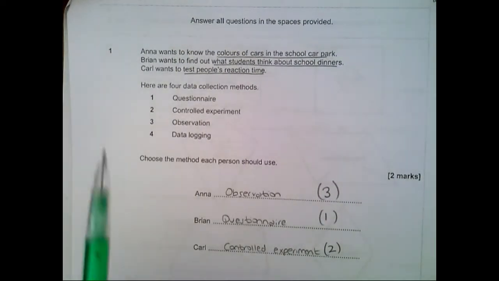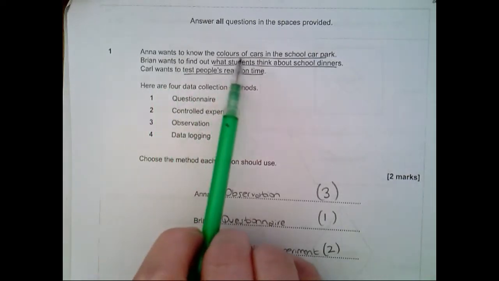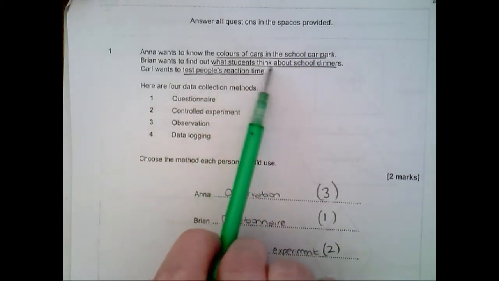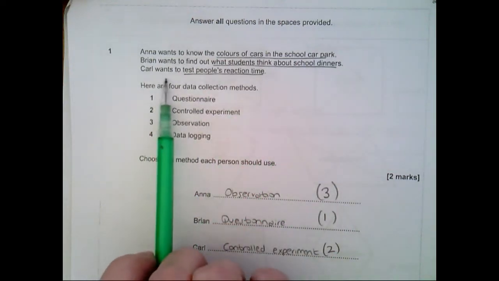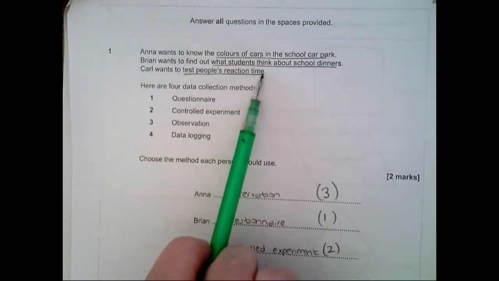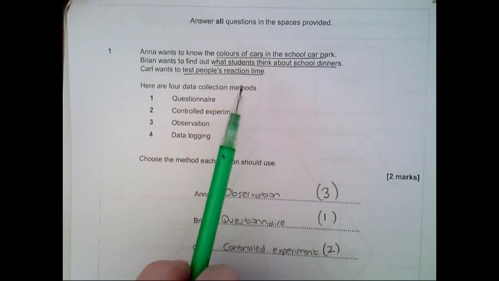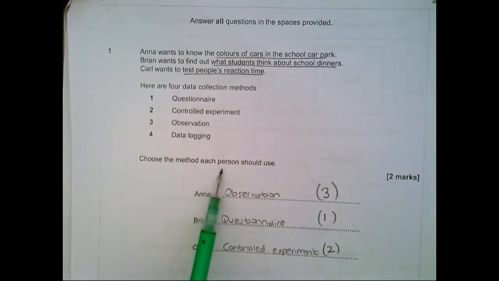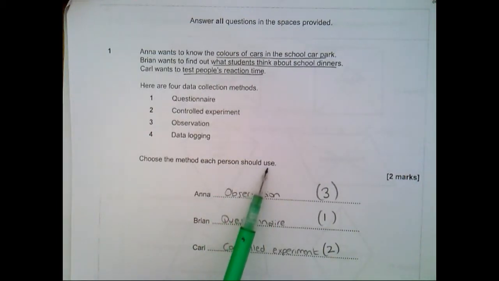So, question 1. Anna wants to know the colours of cars in the school car park. Brian wants to find out what students think about school dinners. And Carl wants to test people's reaction time. And they want you to say which one of these things here they should be using. So choose the method each person should use.